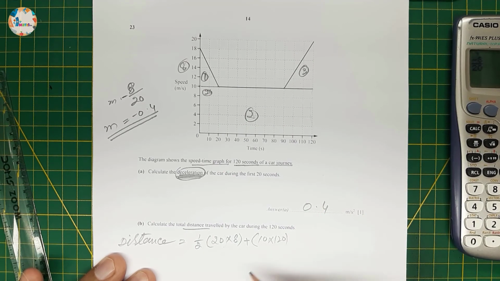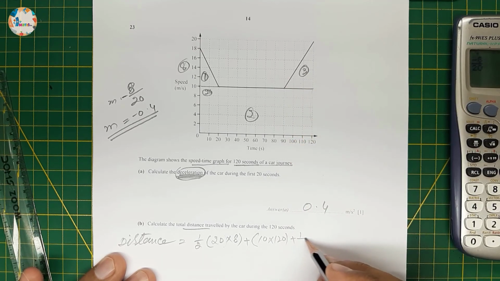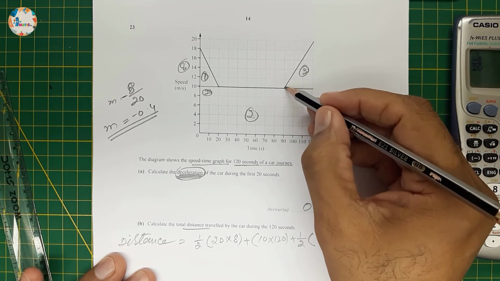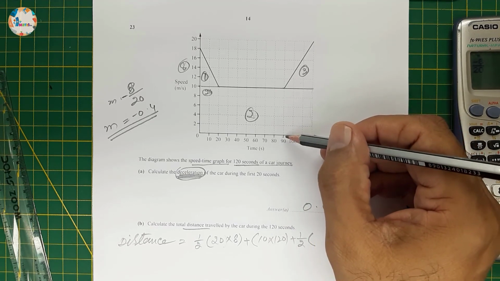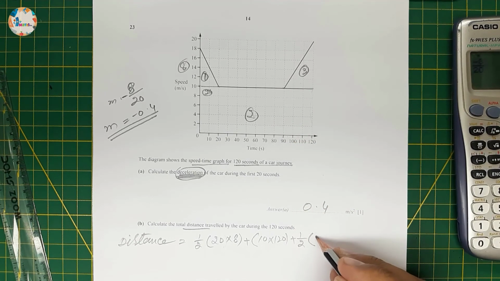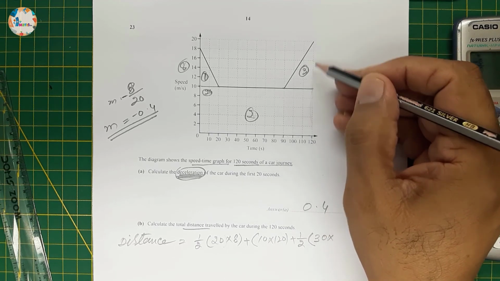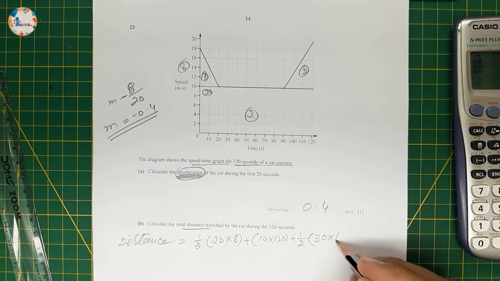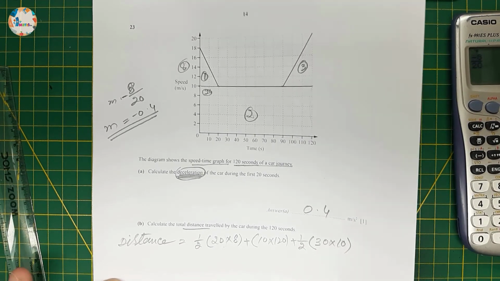So 120 this side, plus this triangle, the area of a triangle formula 1 by 2 into base. Base is 90 to 120, which is 10, 20 and 30. So this will be 30 multiplied by height, from 10 to 20, this is 10. So this one we have to calculate. Hopefully you understood this process also.